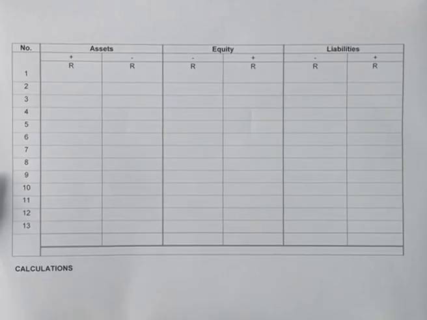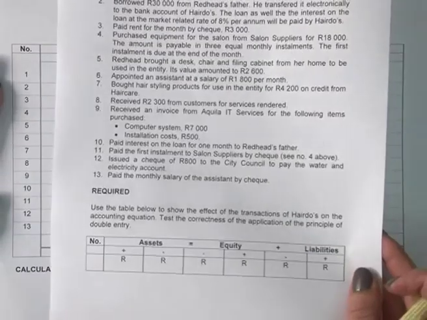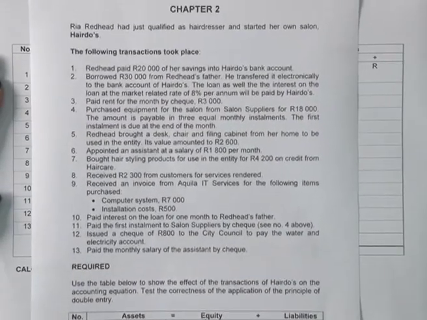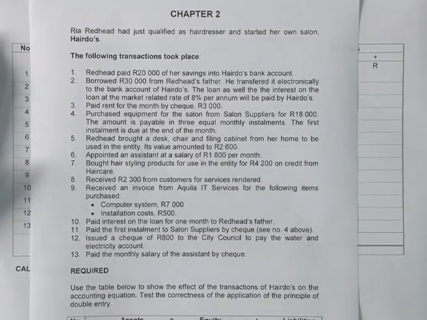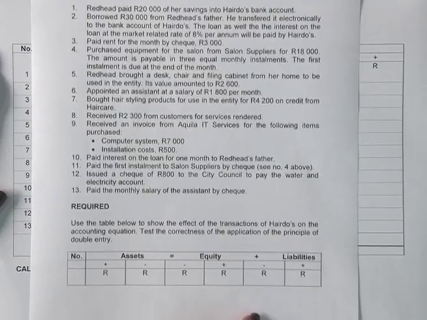We're going to be dealing with a question from your question book if you want to get that to follow. The question is from chapter 2, and it is the question for Ria Redhead. When we start with a question, we always tend to read the required part so that we get a framework for answering the question.